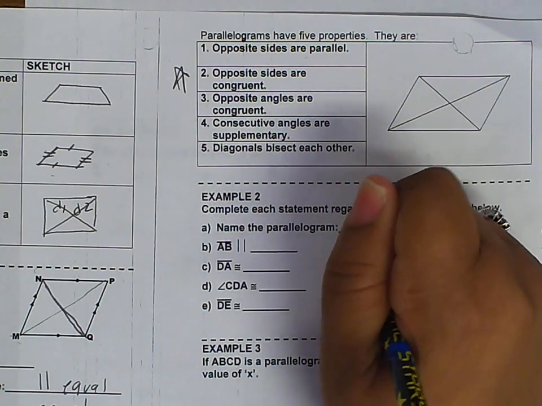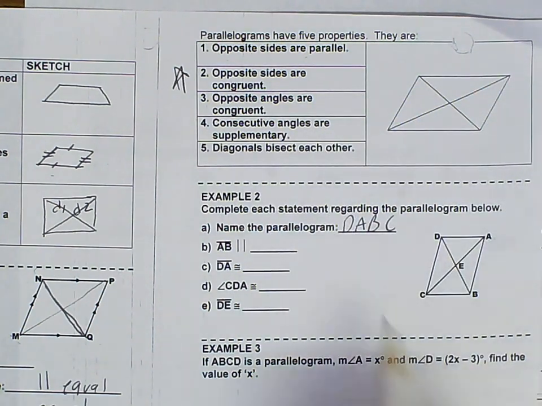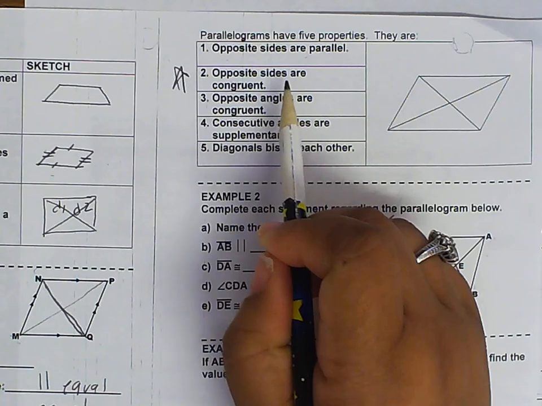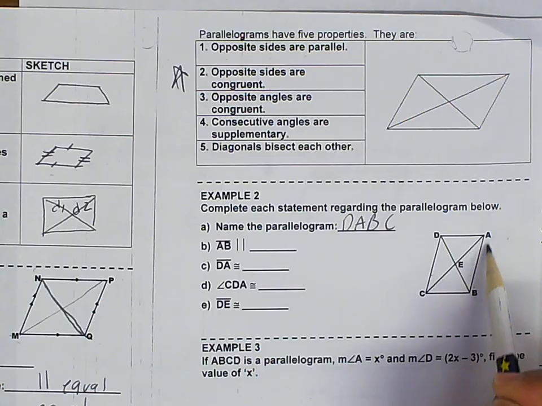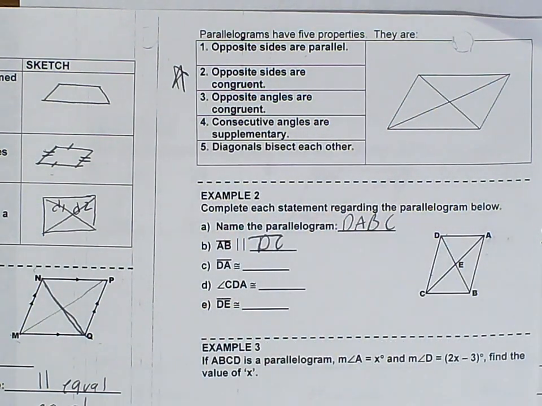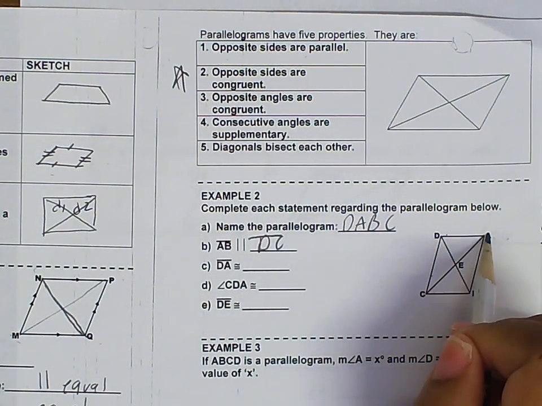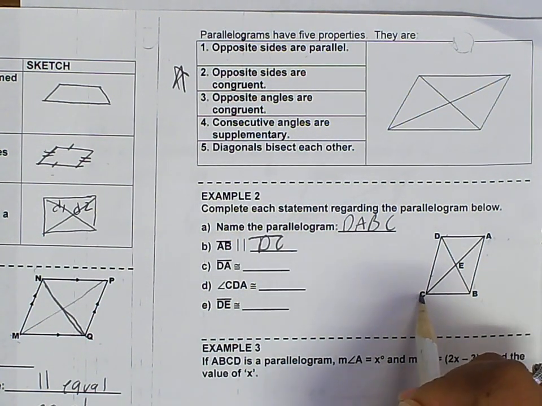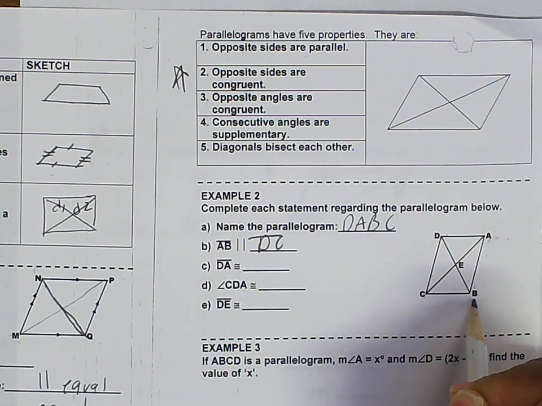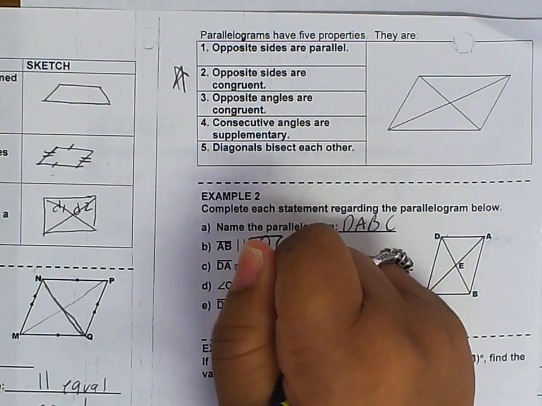All right, now they're saying AB is parallel to what side? Okay, if you look up here, it tells you opposite sides are parallel. So AB is parallel to DC. Don't forget your line segment symbol. Then it's saying DA, line segment, is congruent to, well, if this is DA, it has to be congruent to CB, because it's the opposite side.